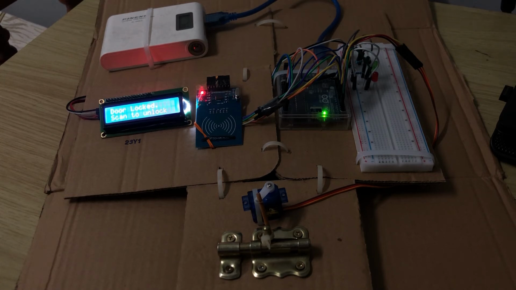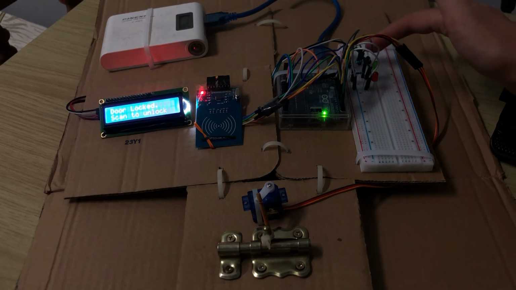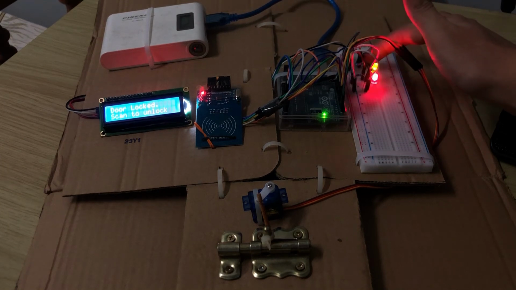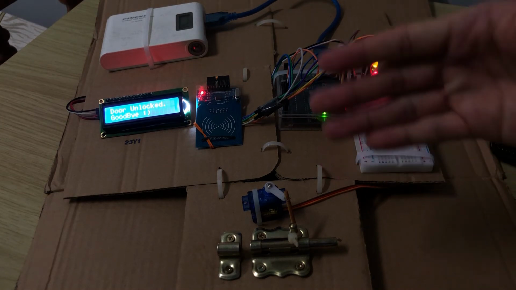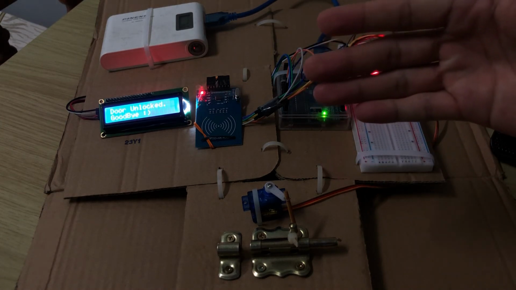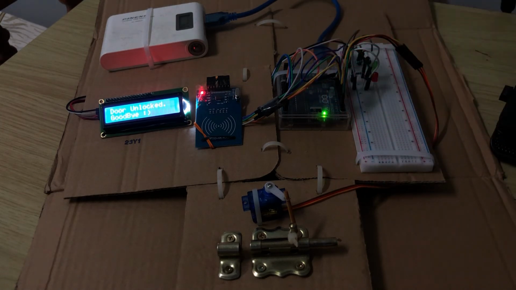Next, what if we want to go outside after we are already in? It's easy. We put the push button here to unlock the door. Both LEDs light up, the door is unlocked, and the LCD displays door unlocked, goodbye. And within 8 or 10 seconds, the door will automatically lock. As we expect, the user will close the door within approximately 8 to 10 seconds.